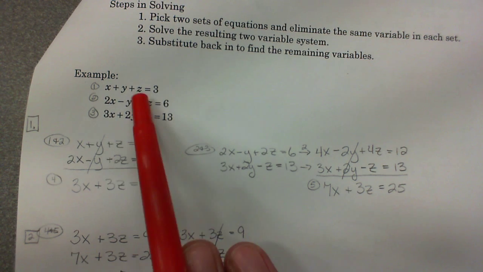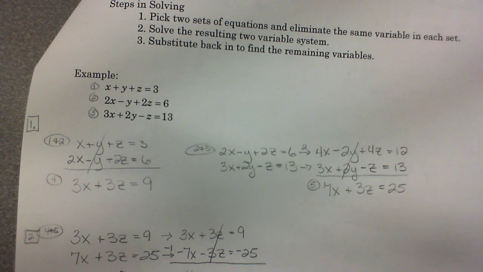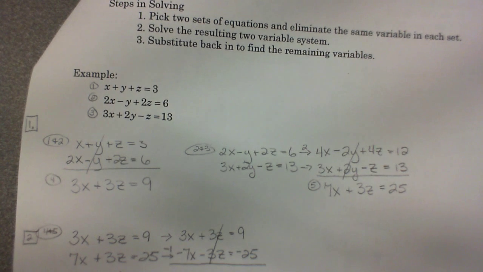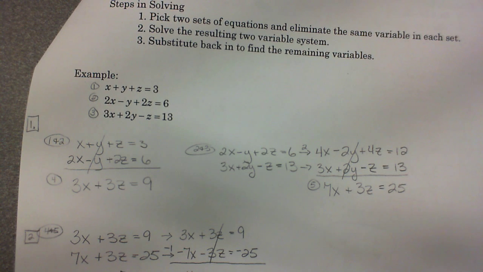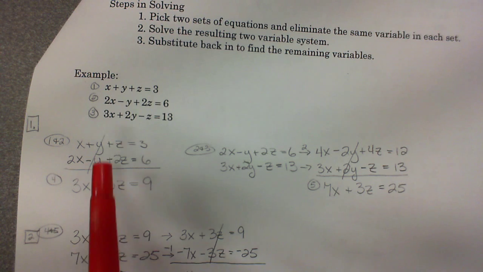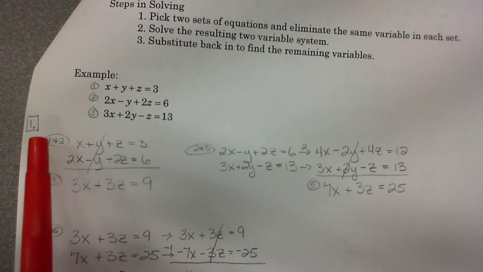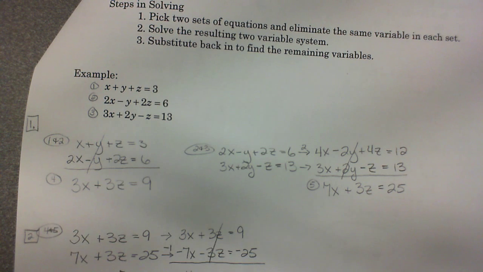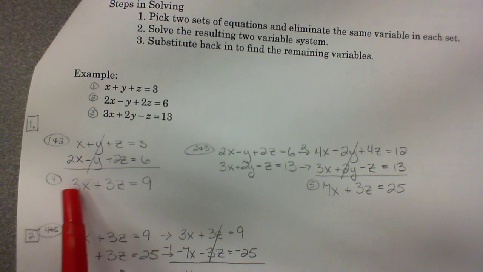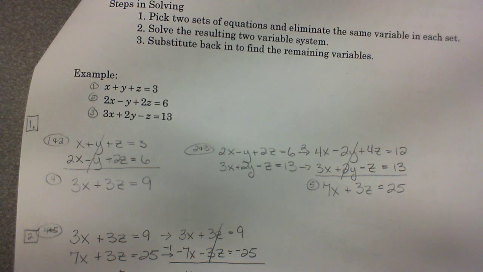So if we look at these equations, and normally you try to number them, you can say, well, looks like the y's here can cancel very quickly. So if we added equation 1 and 2 together, the y's would cancel, and you'd be left with an equation with just x and z. So we have an equation with just two variables, and the variables are x and z.